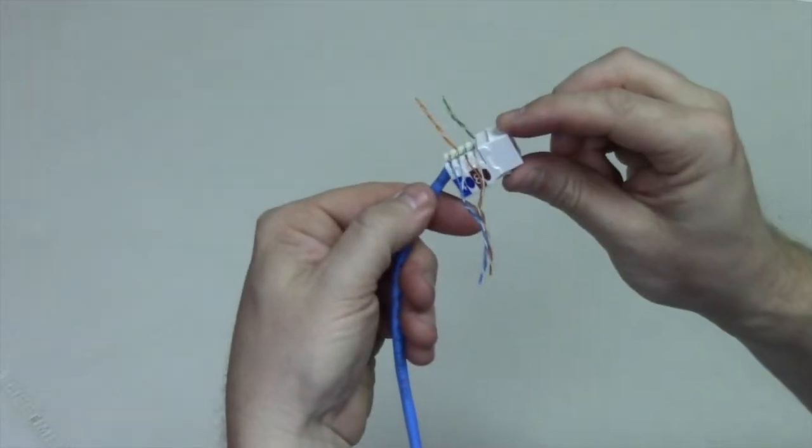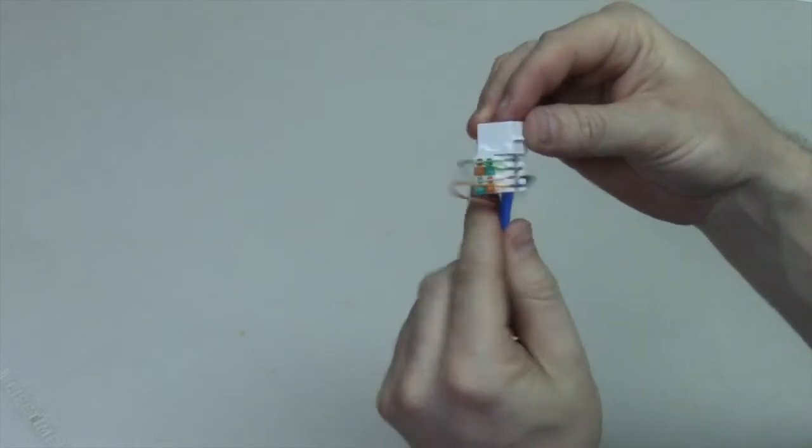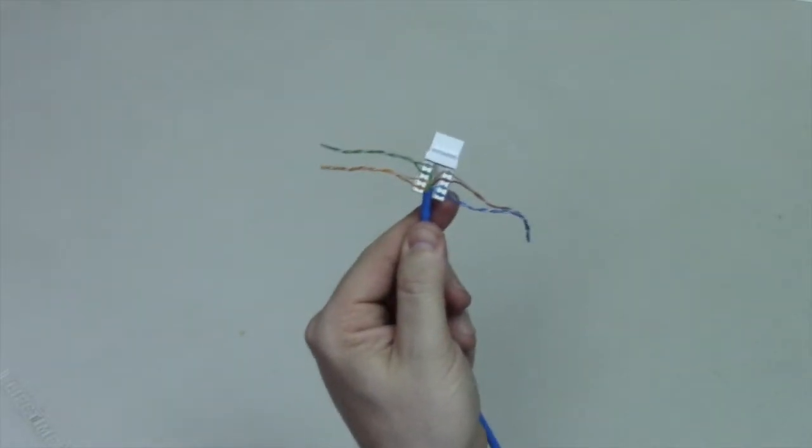Once you have all of the wires laying across the punch-down slots, you're ready for your punch-down tool.